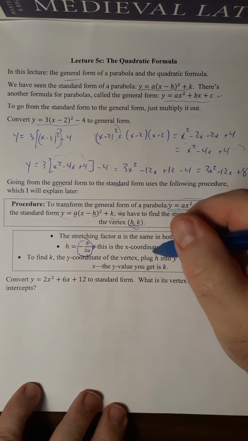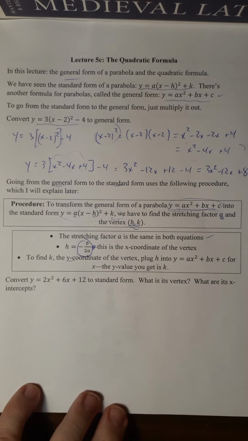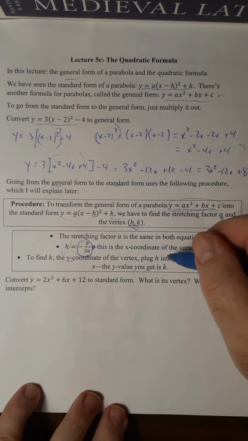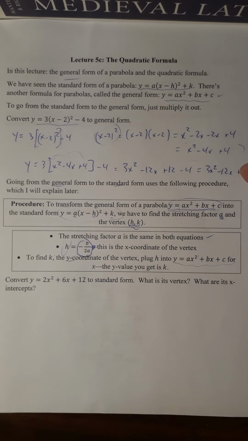And to find k, well, k is the y-coordinate of the vertex. So to find the y-coordinate, you take the x-coordinate, which is h, and you plug it into your formula, y equals ax squared plus bx plus c, and then you get k. So here's a parabola in general form, ax squared plus bx plus c form, and we want to turn it into standard form.